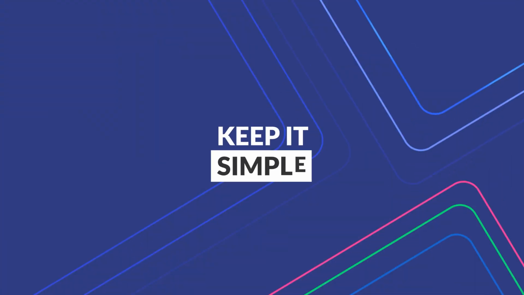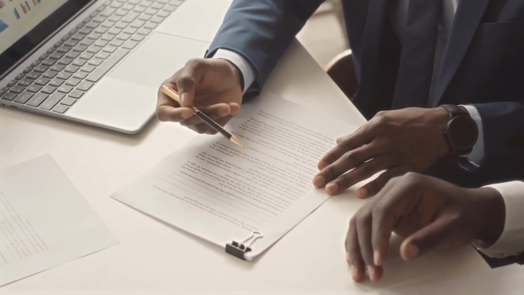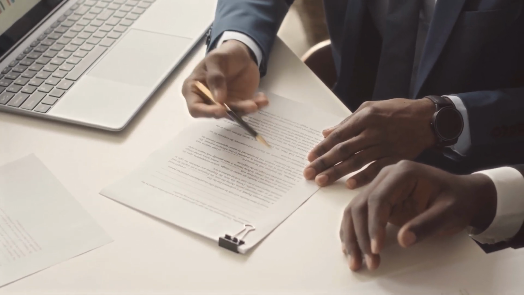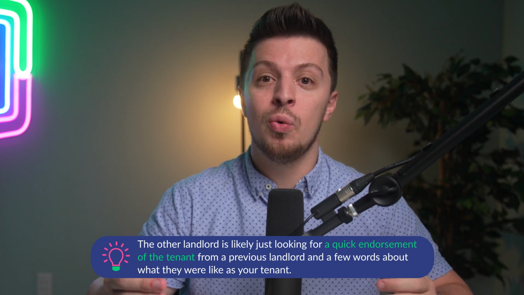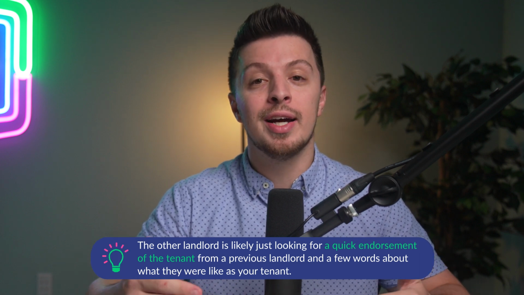All right, so now you know what to include in your reference letter, but how do you do it all together? Here are a few tips to help you out. The first thing you need to know is that a landlord reference letter doesn't need to be this lengthy document that's going to take the other landlord half an hour to read all the way through. It should be quick and simple. The other landlord is likely just looking for a quick endorsement of the tenant from a previous landlord and a few words about what they were like as your tenant.